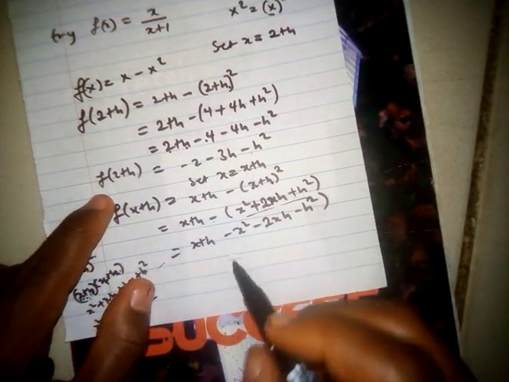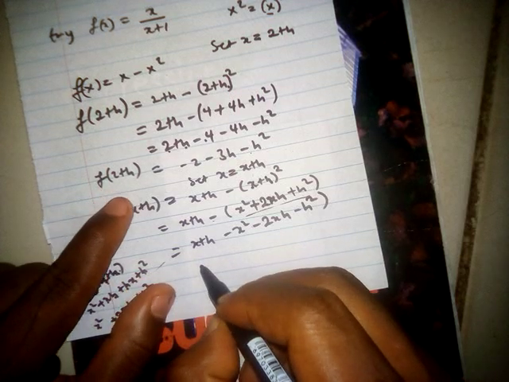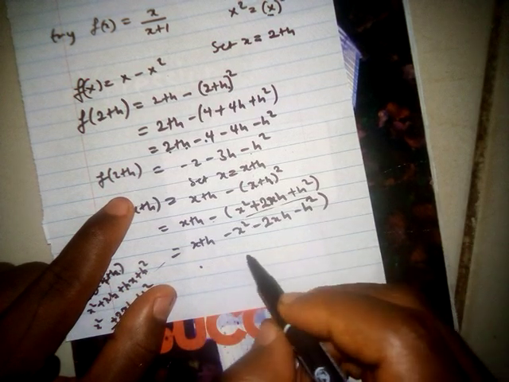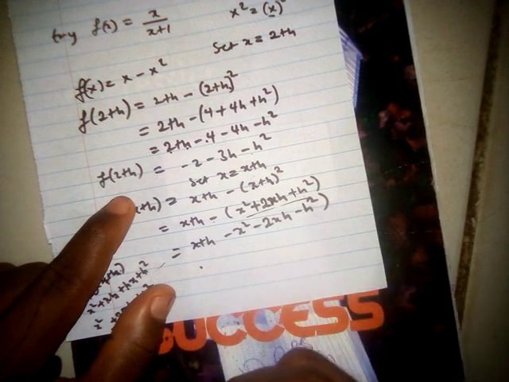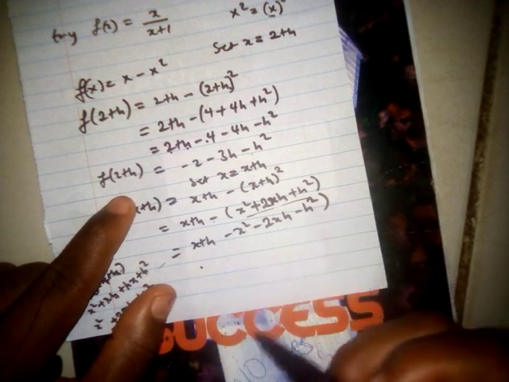So here we have this after collecting like terms. We can still leave our answer like this, it is actually our answer, or you can simplify it if you want.